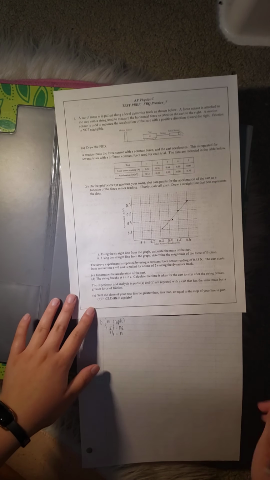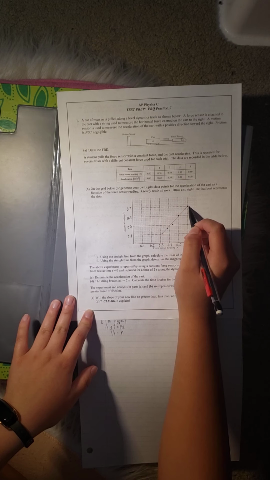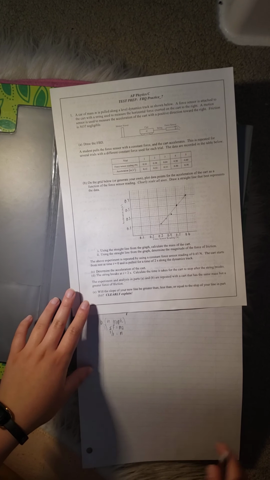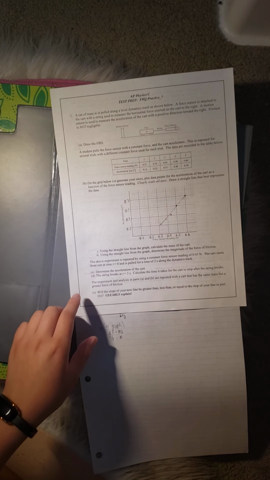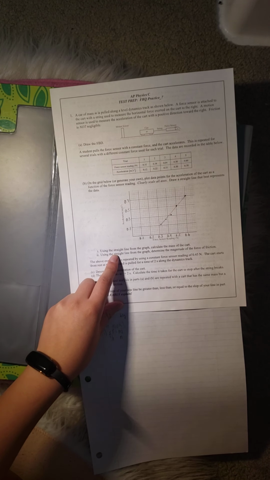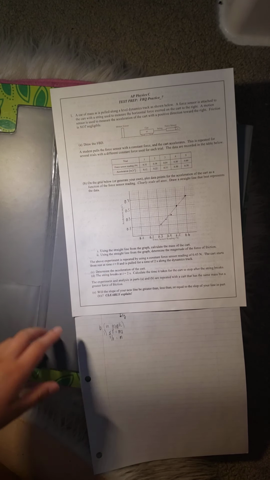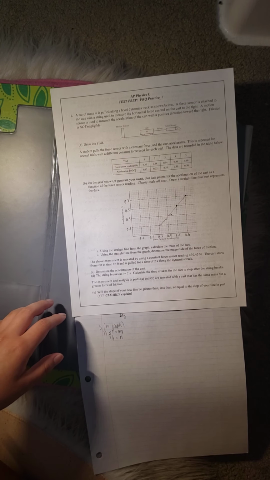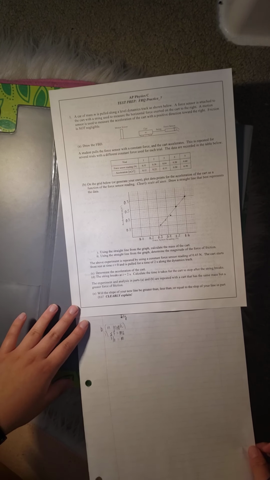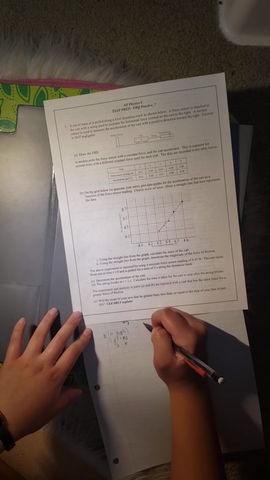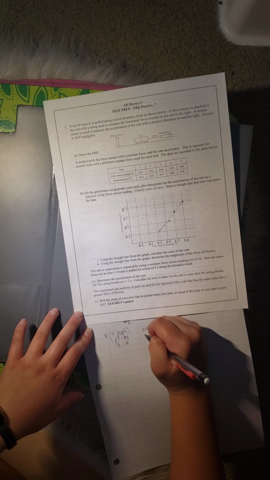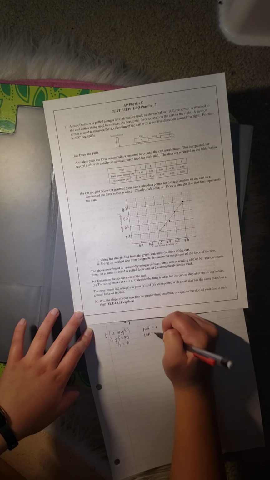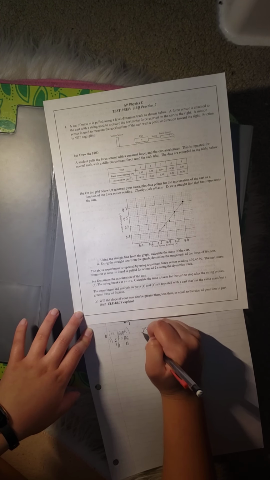Since I connected the first and the last points, I can use those coordinates as my numbers for my straight line. So acceleration is our rise, and our run is force.